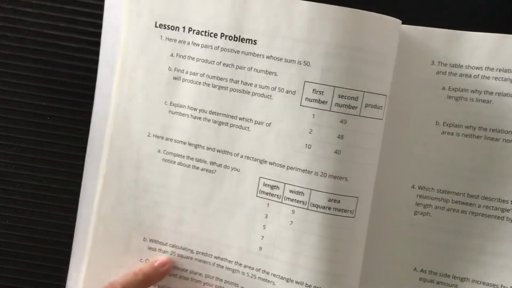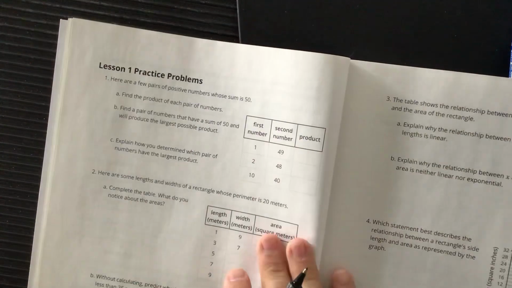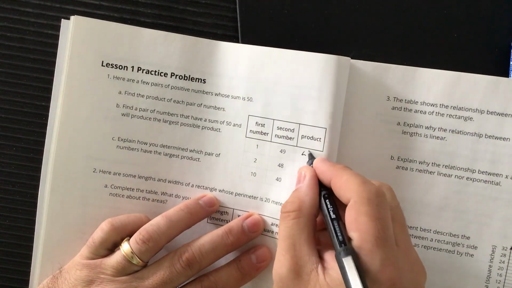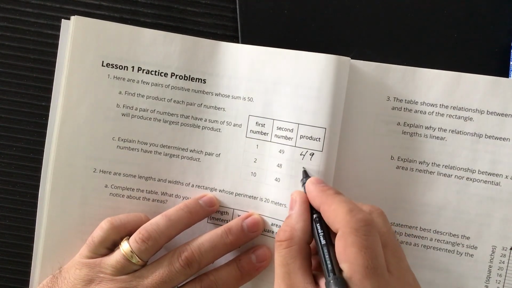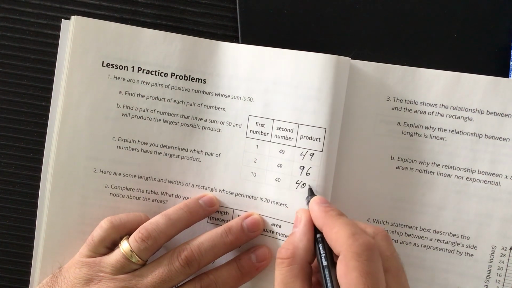All right, first homework assignment then, page 10. Find the product. Hopefully that wasn't an issue. Product just means multiply, multiply, multiply, multiply.